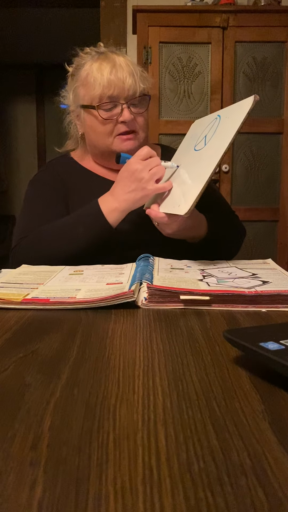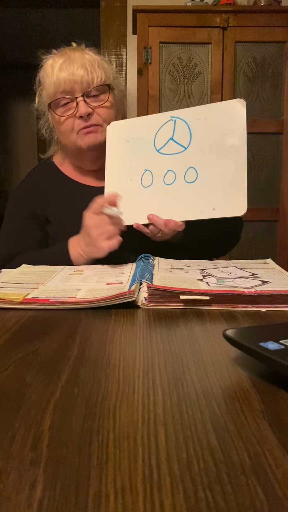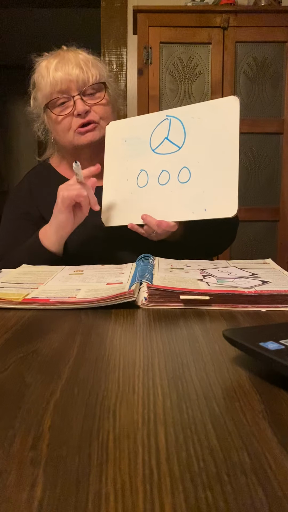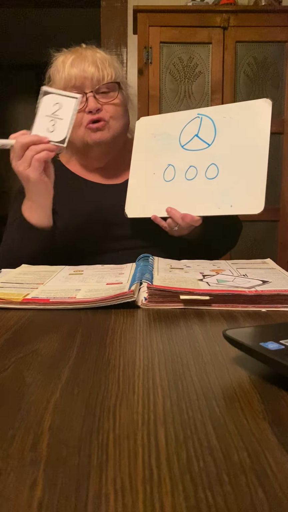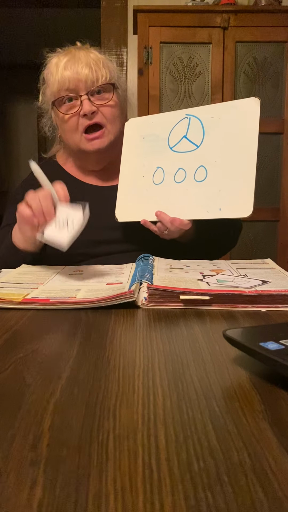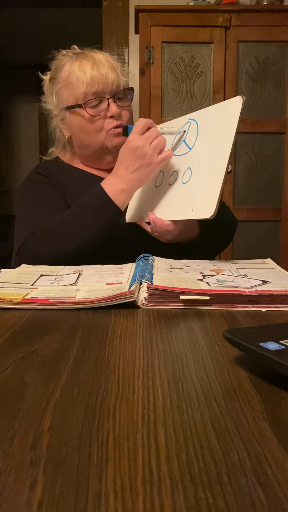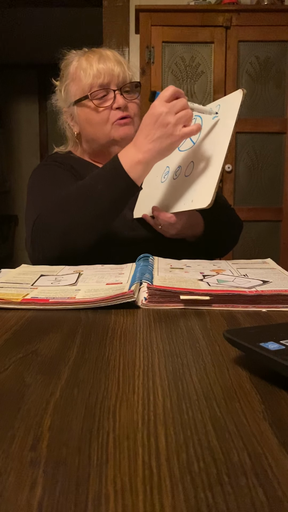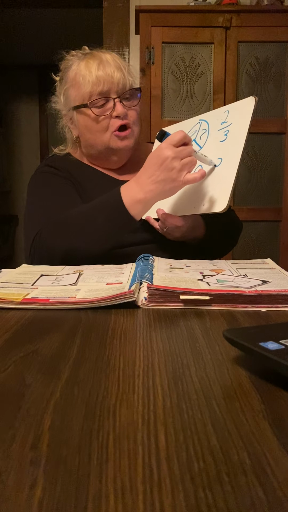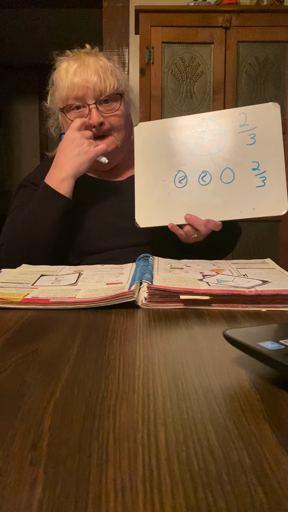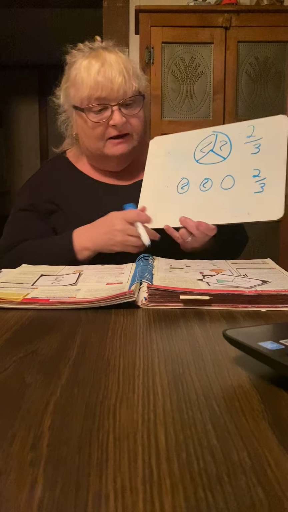Maybe I just want to draw 3 circles. But I need 2/3, so how many should I color in? Since my numerator says 2, I need to color 2 in. 1, 2, 1, 2. And they both show 2/3. That's just like we did in the game today.